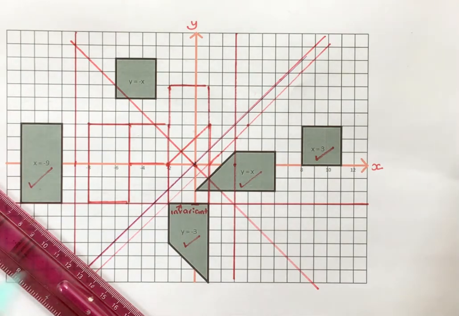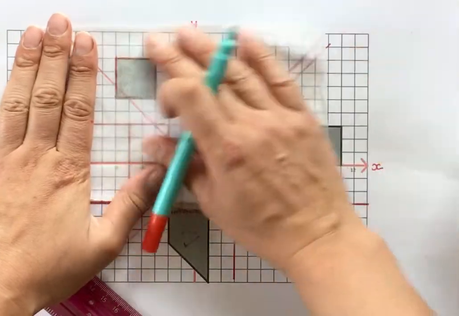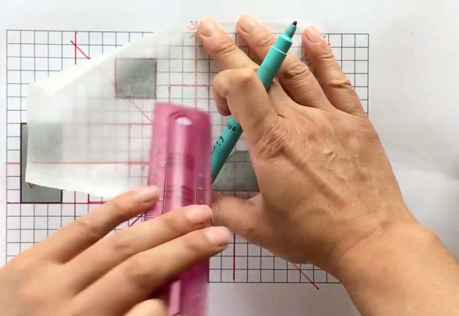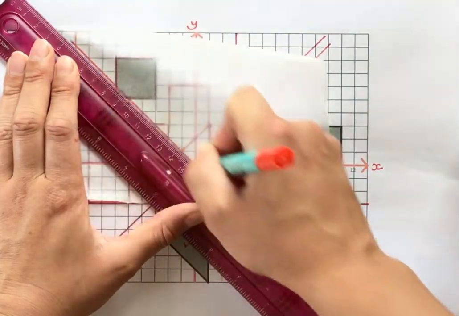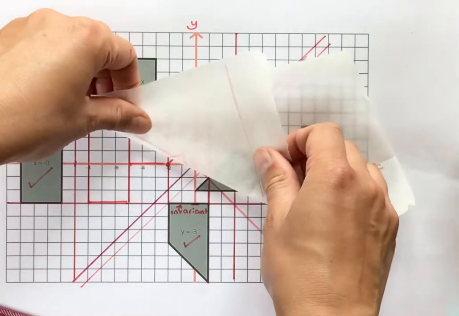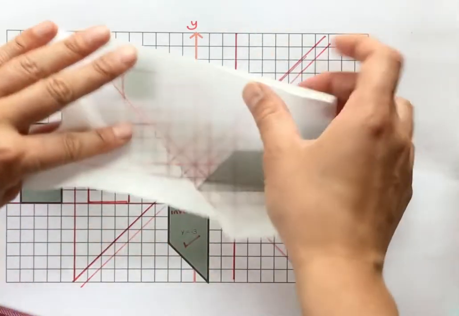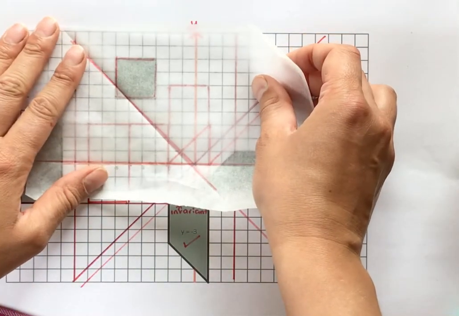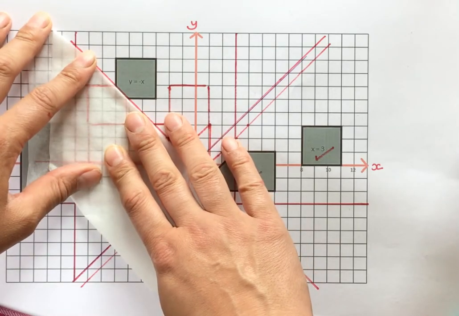And using my tracing paper, I'm cheating again because I've already got a square drawn on this one. Draw around your square, draw your mirror line, and then we're going to fold it in the mirror line. So when I line it up and fold it over, I can see that my square goes here.